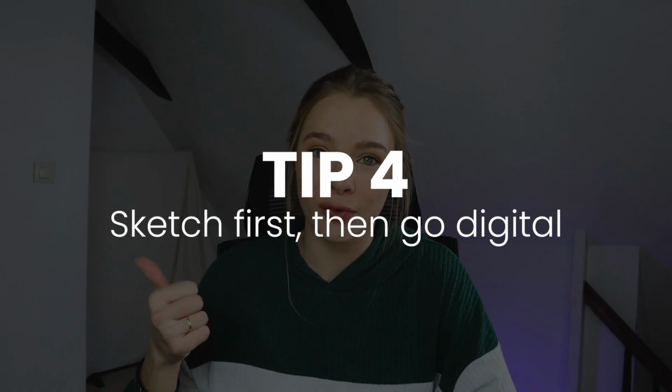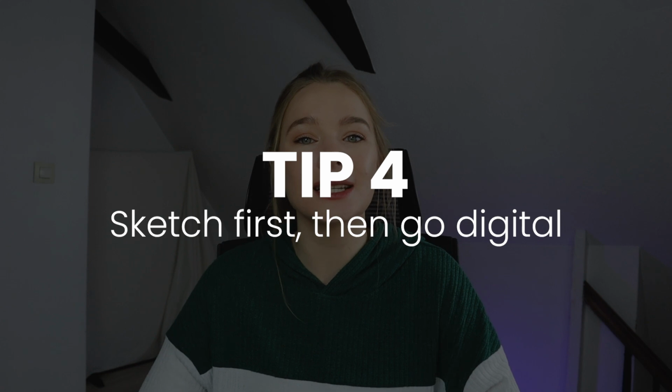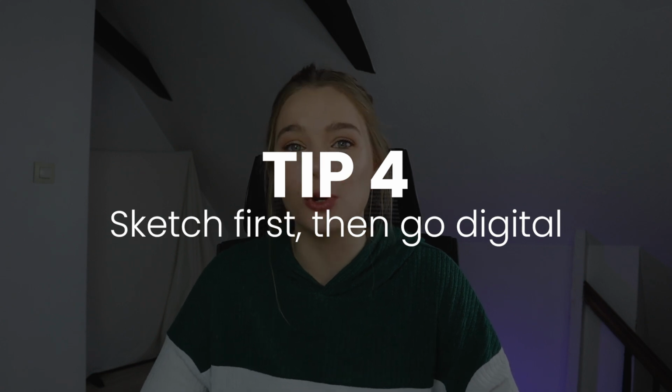Okay, so tip number 4 is crucial. Sketch first, then go digital. Ideas flow so much easier when you put pencil onto paper. And you'll be able to design so much faster than if you were designing or sketching digitally. 90% of your sketching should happen before you even open your laptop or iPad.